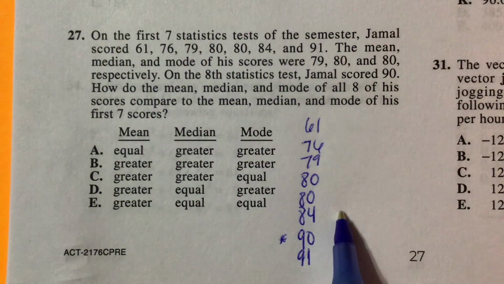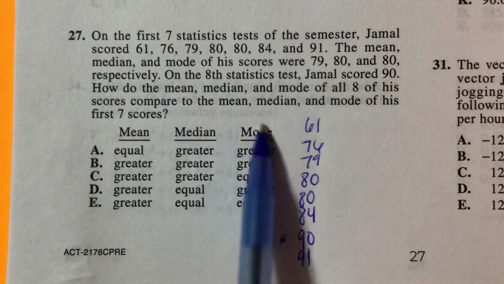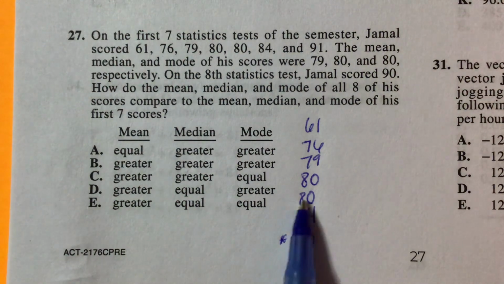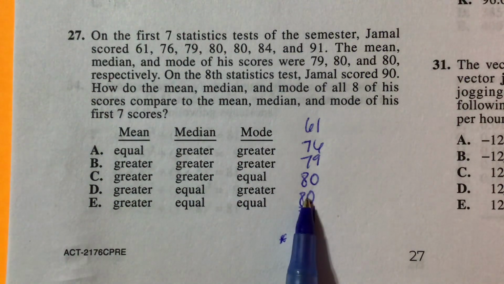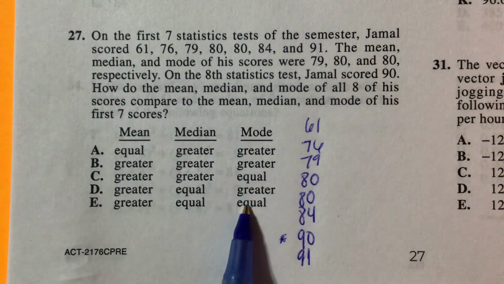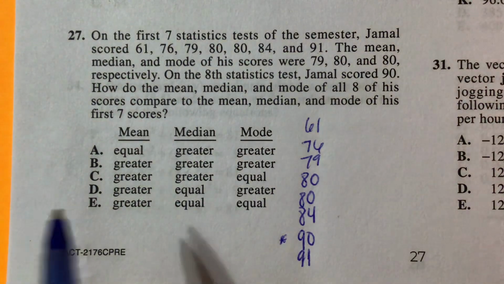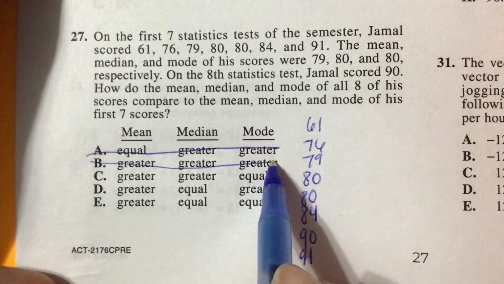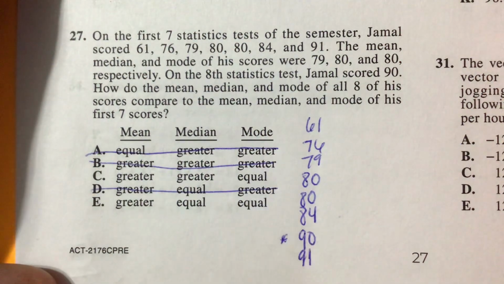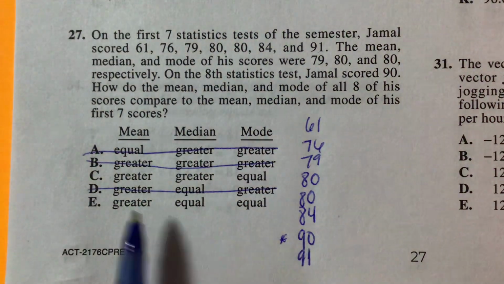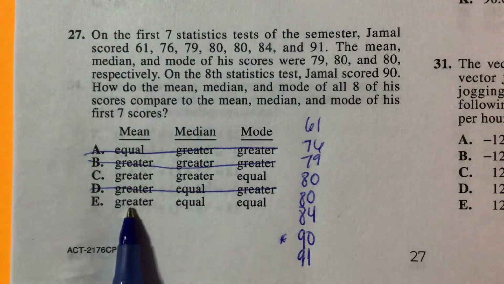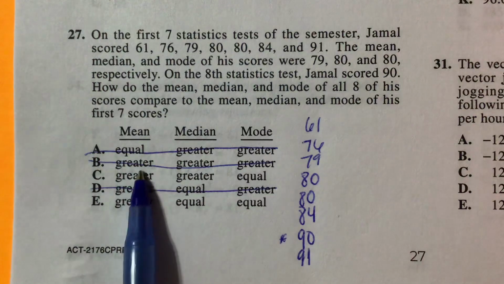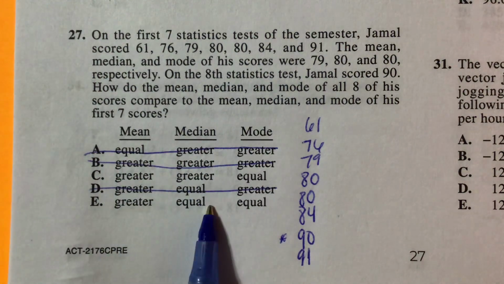So when I look at this, first off with mode, because that's a really easy one, that did not change my mode at all, right? There's no other 90, 80 is still going to be the number we see most often. So my mode is going to stay equal. So immediately I have eliminated A, B, and D. All right, now I notice that the mean, both of those are greater. So obviously I don't need to work with the mean because it's the same thing for both of them. So I'm just going to look at median.